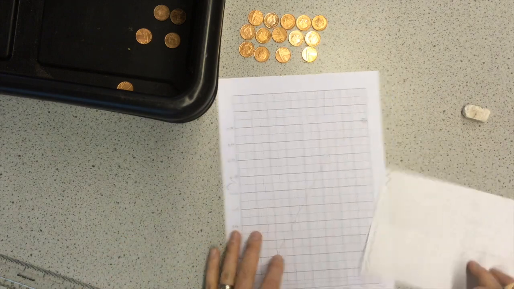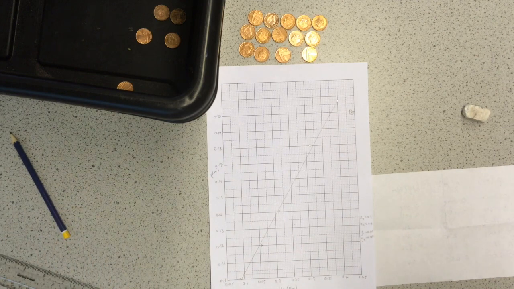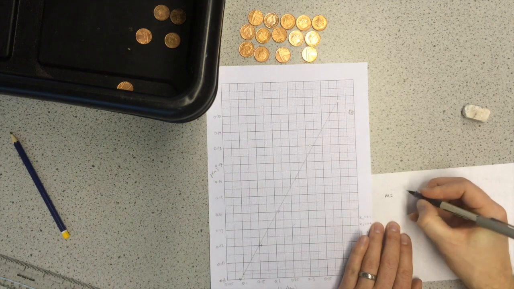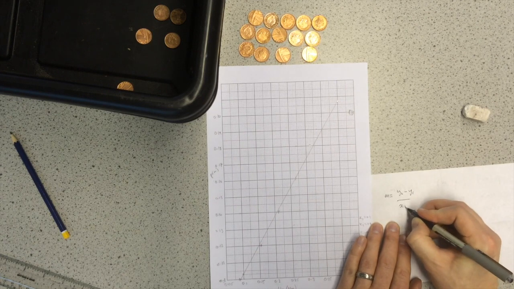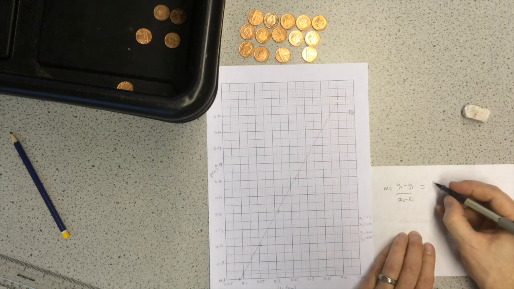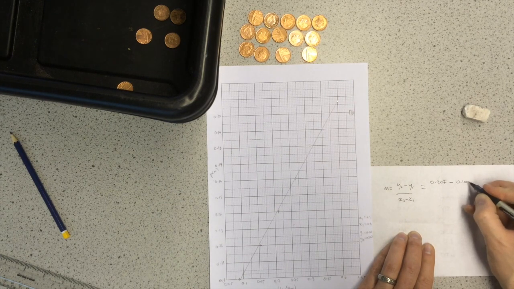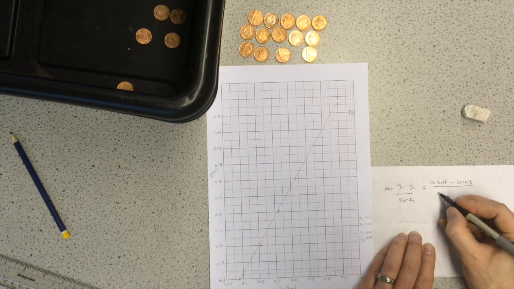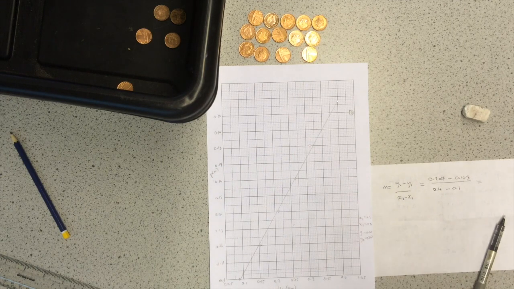Let's use the back of this. Gradient is y2 minus y1 over x2 minus x1. Now y2, 0.207 minus 0.103 over x2 0.4 minus 0.1 x1. Calculate gradient.